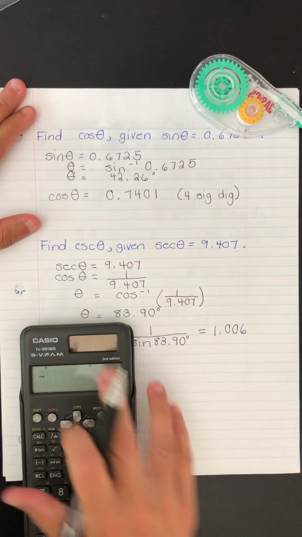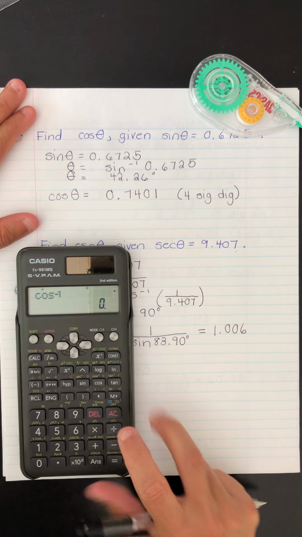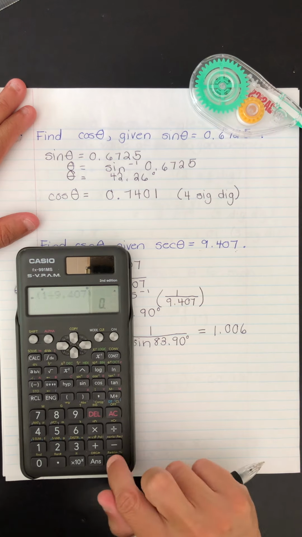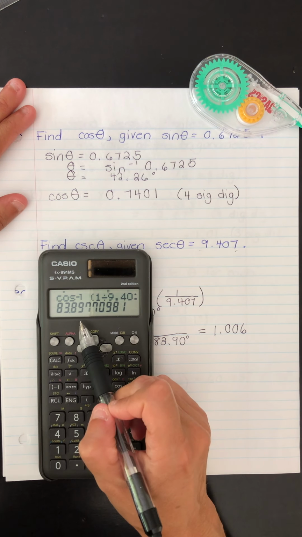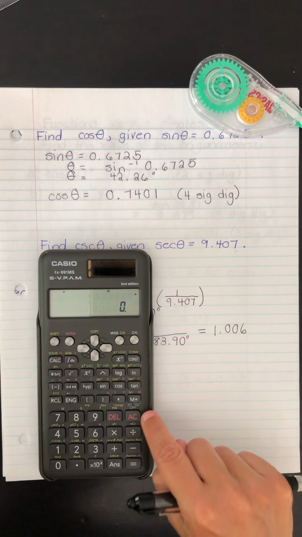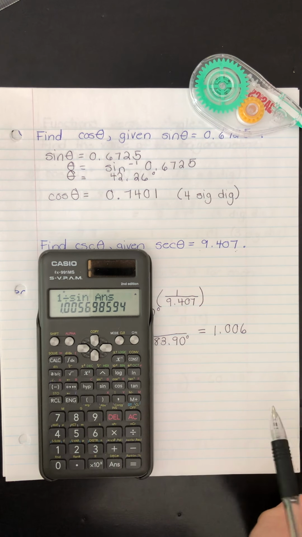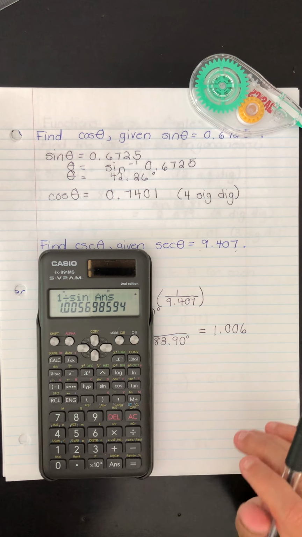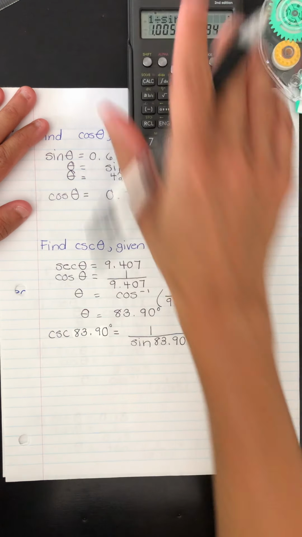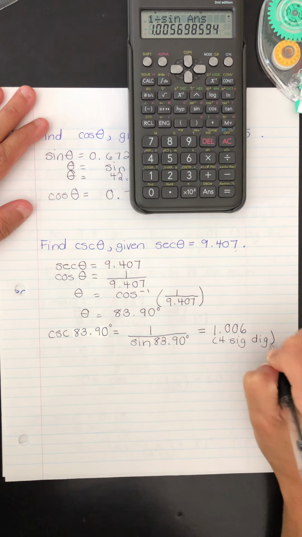But if we go over it then, we started with cosine inverse of 1 divided by 9.407. Okay, and that got us our angle in degrees. And then to work out its cosecant, we just wanted to do, so I cleared it, 1 divided by sine of that answer. Okay, so it's a nice option, but it's not completely required for you to use the answer button. Okay, and this is now correct to 4 significant digits.